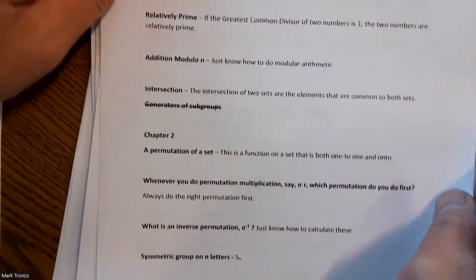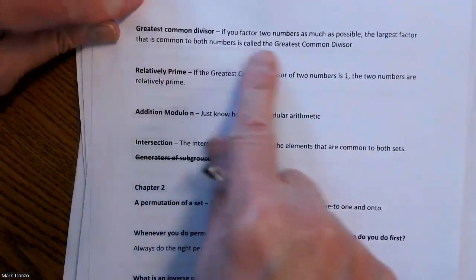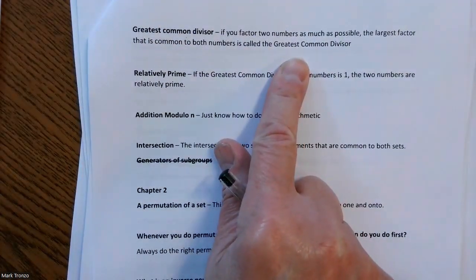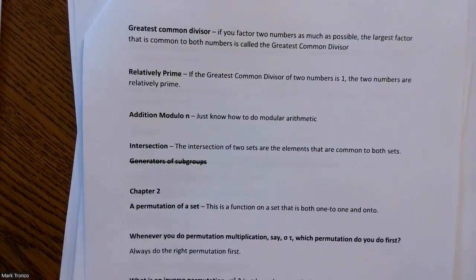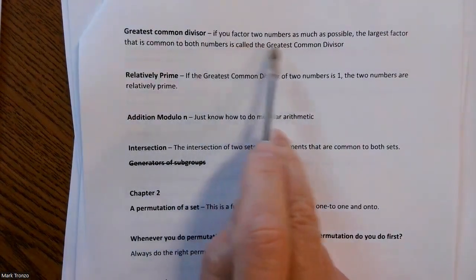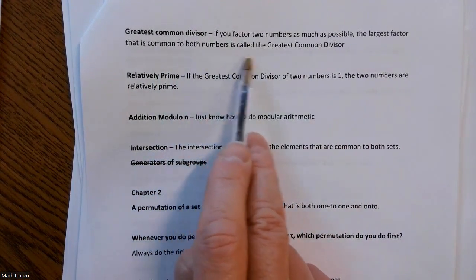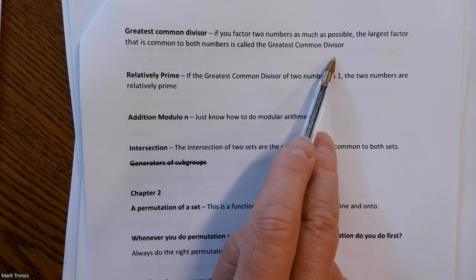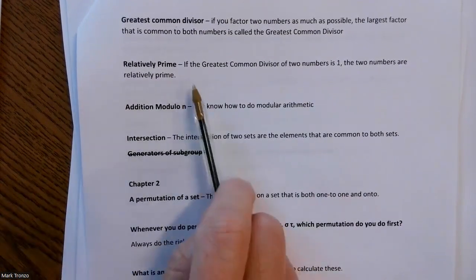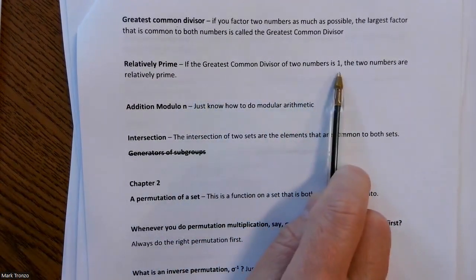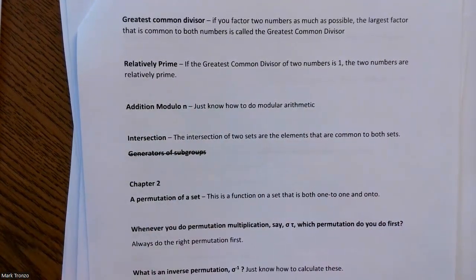And yeah, greatest common divisor. You use that a lot when you're doing the stuff with the subgroups. Remember, you're doing a lot of figuring out what the possible orders of a subgroup are. If you factor two numbers as much as possible, the largest factor in common is called the greatest common divisor. We work with that a lot. And if the greatest common divisor between two numbers is 1, the two numbers are called relatively prime.